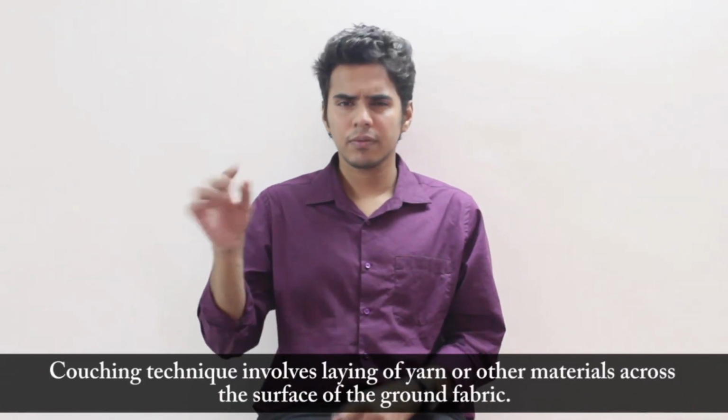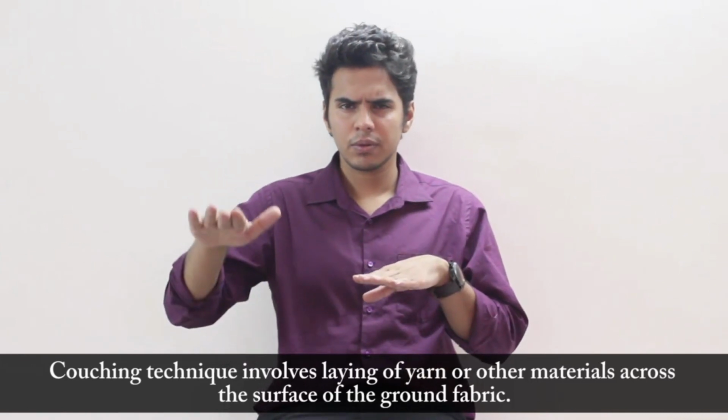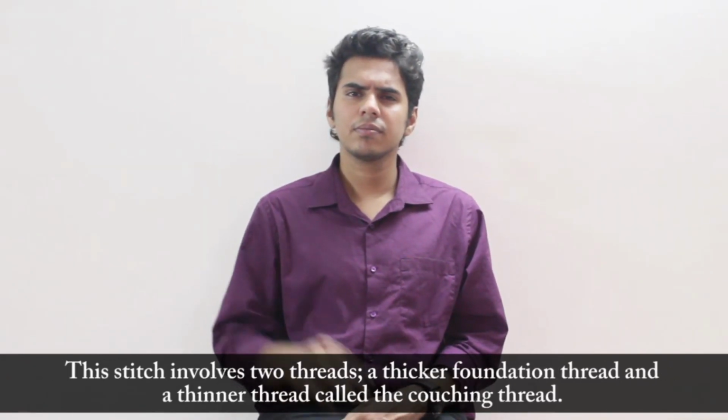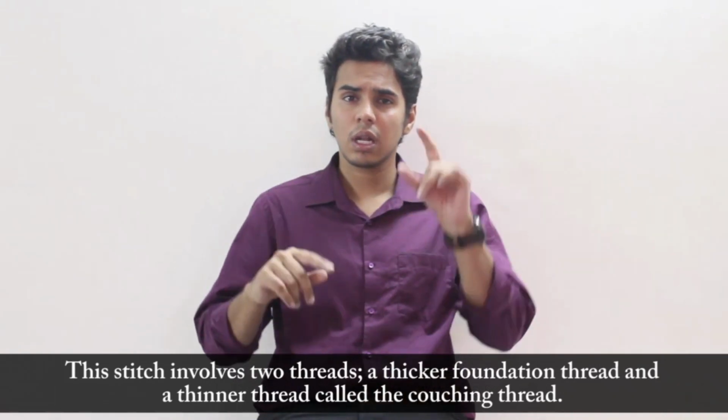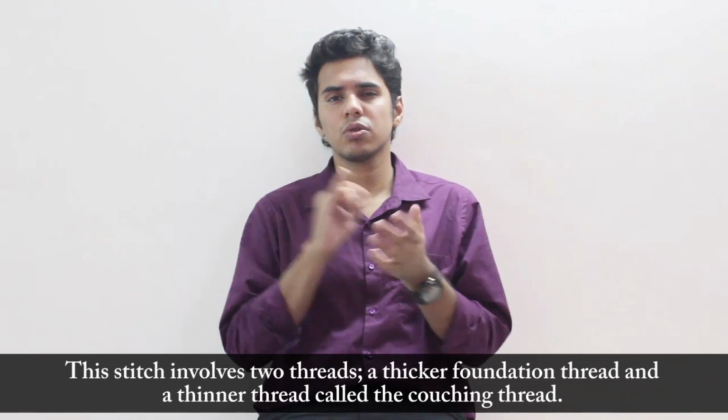Couching technique involves laying of yarn or other materials across the surface of the ground fabric. This stitch involves two threads, a thicker foundation thread and the thinner thread called the couching thread.